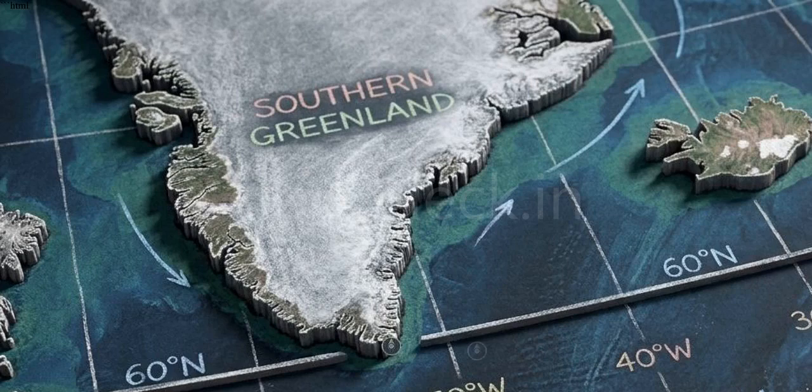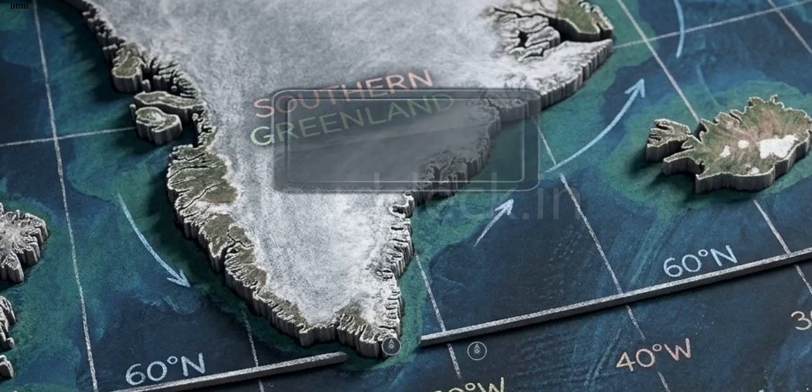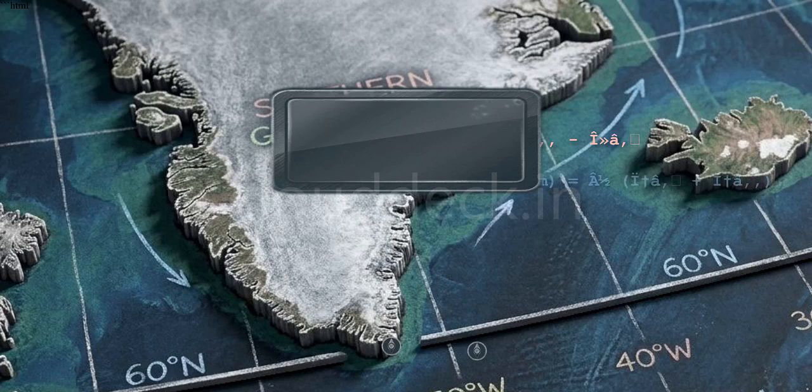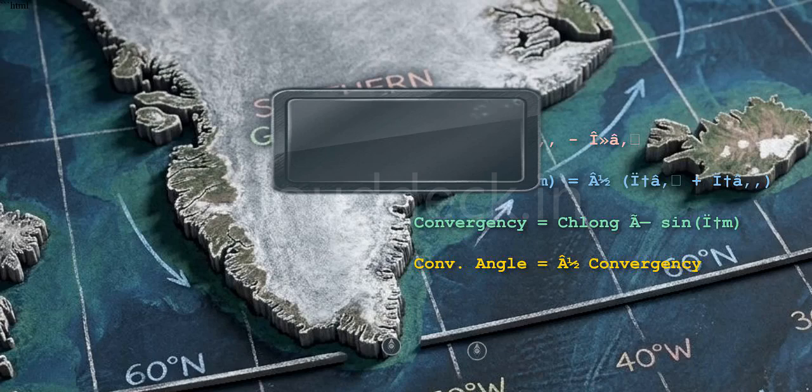We need to calculate a flight from point A at 60 degrees north, 050 west, to point B at 60 degrees north, 010 west. Because we are traveling straight along a parallel of latitude, our rhumb line track is 090 degrees east. Running the coordinates through our formulas gives a change of longitude of 40 degrees and a mean latitude of 60. That makes our convergency 34.6 degrees, and our conversion angle 17.3.